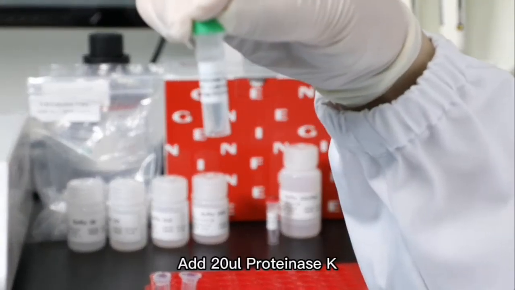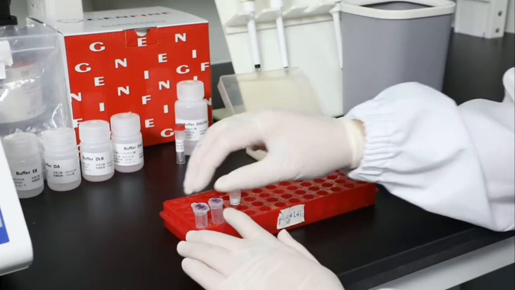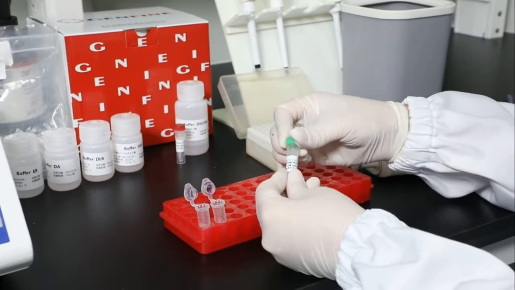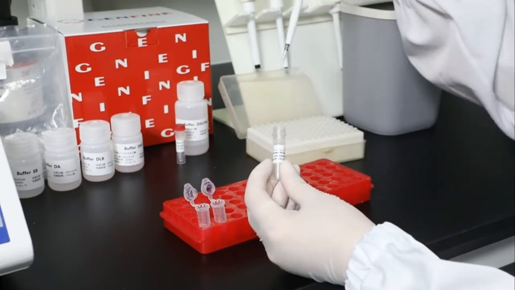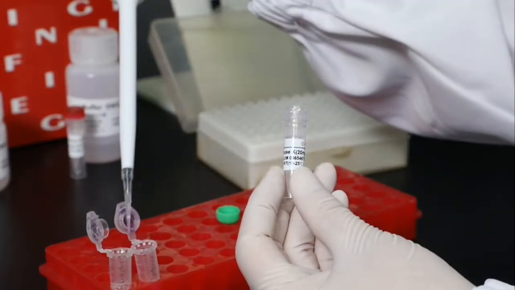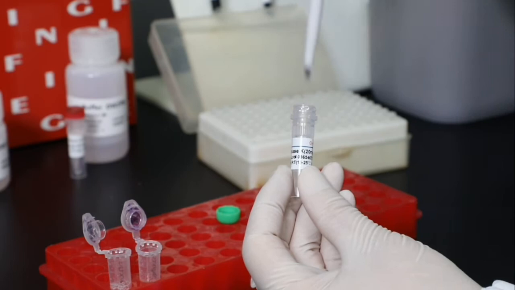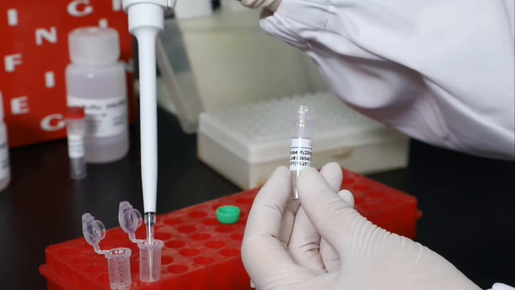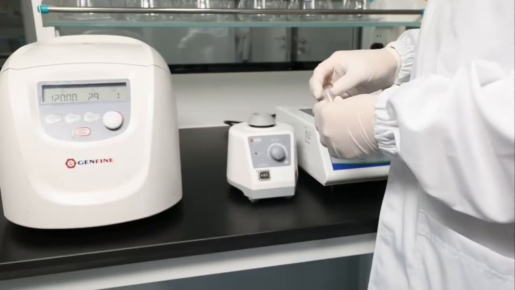Add 20 microliters of proteinase K. Mix well.